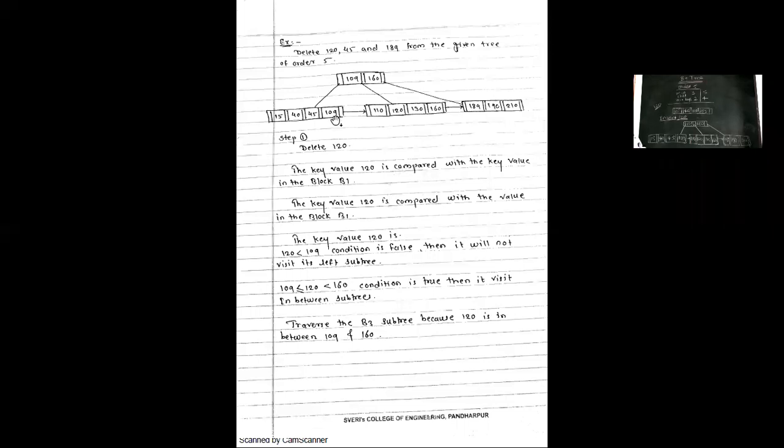If the value is greater than 109, in which block will you search? In the second, right? So you can see the condition: 109 less than 120 and 120 less than or equal to 160.